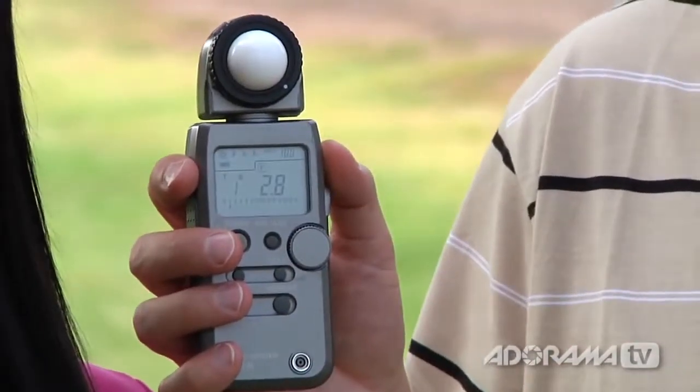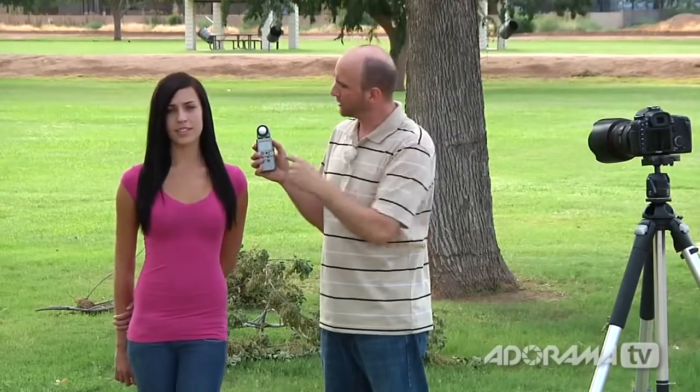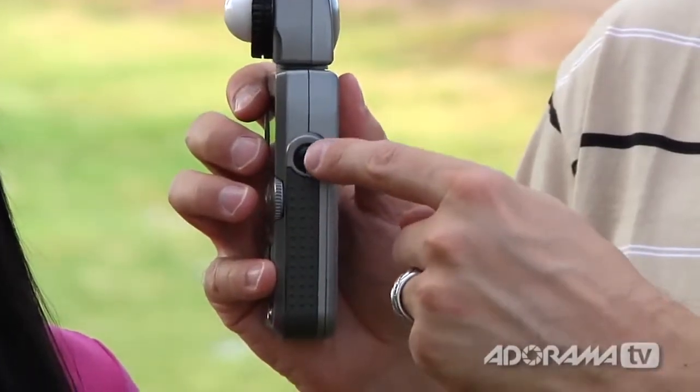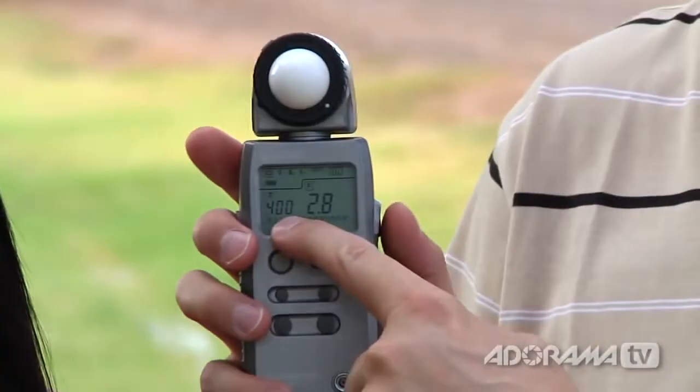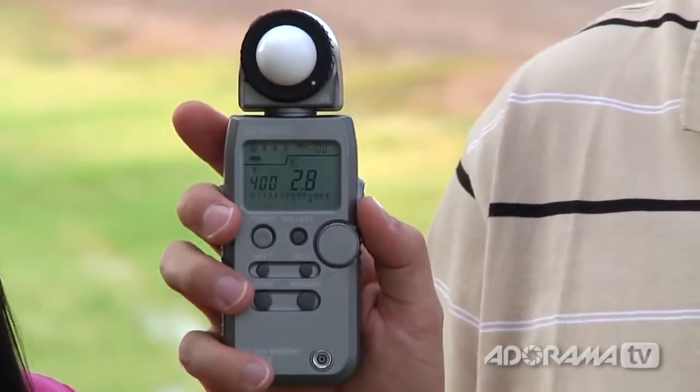That's the aperture I want to shoot at. What I don't know is what shutter speed to use. So it's very simple. Once I have those two things set, on the side of the meter here, there is a meter button, and I can push that. So I'm going to just put this right under Erica's chin. I'm going to point this right at my camera, and then when I push this, it tells me my shutter speed. So my shutter speed is 400.